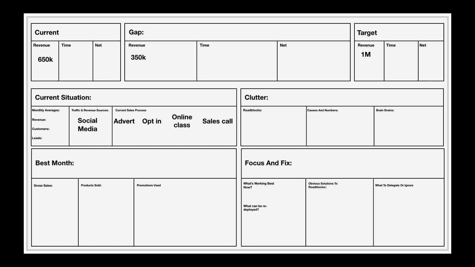solutions to your roadblocks? So in the example that I gave you, it was that the sales team wasn't performing. So once you've identified the causes, that it's either they're not getting enough leads or the sales script isn't performing properly, you know that you only have to fix one of those things. So if it's not enough leads, you need to advertise a bit more.